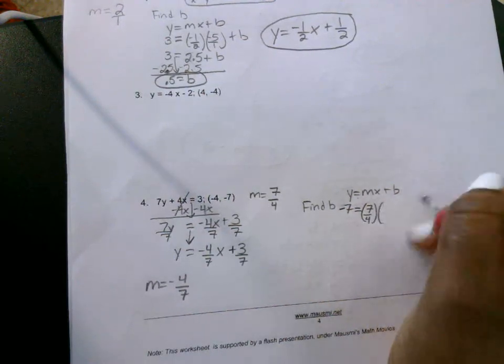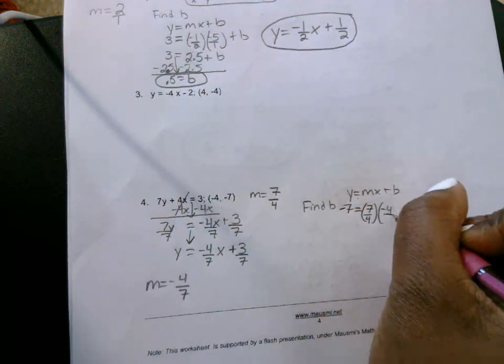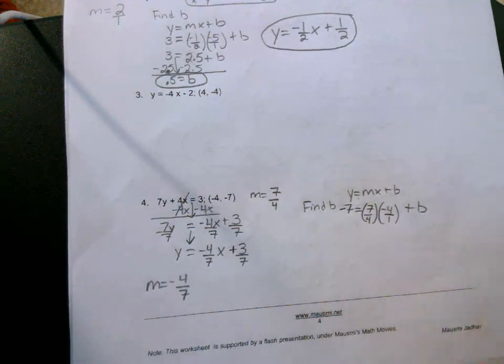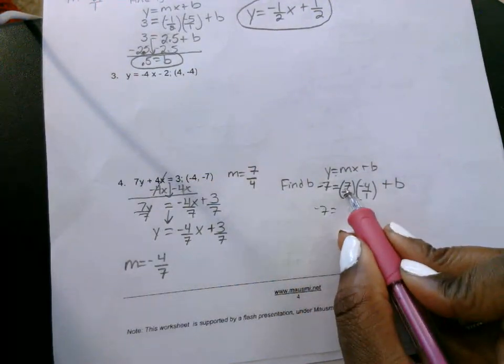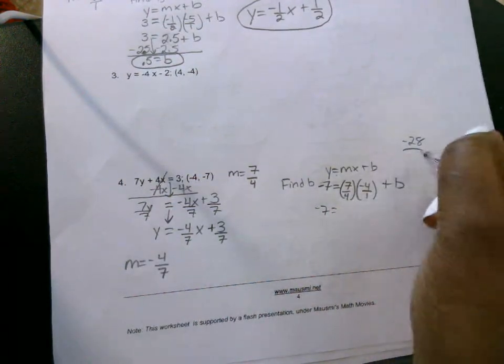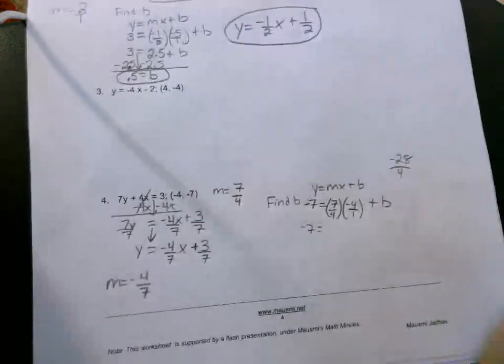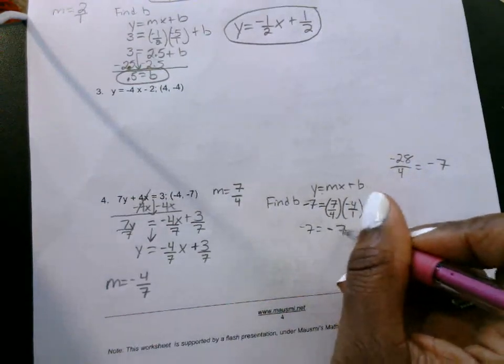What do we substitute for x? -4 over what? 1. And then plus what? B. All right, so this gives me -7 is equal to -28 on the top over 4. What's -28 divided by 4? This is -7. So this is going to be -7 here.